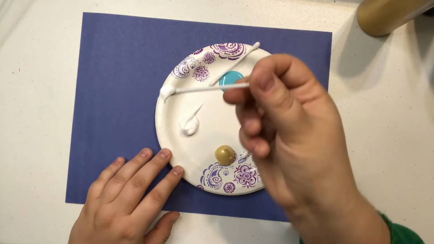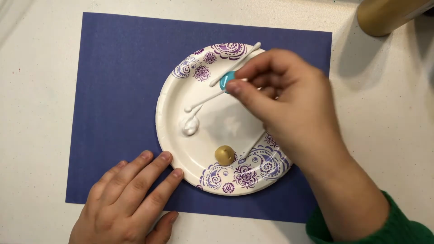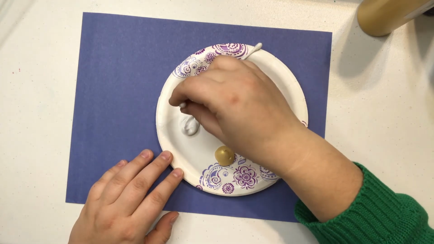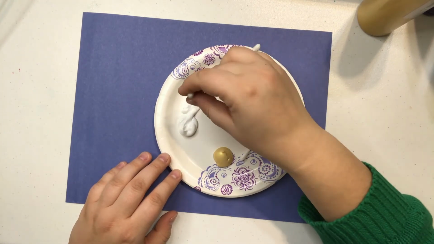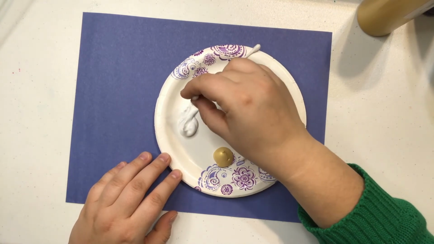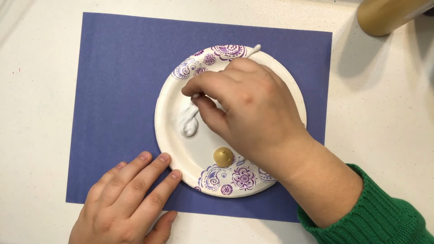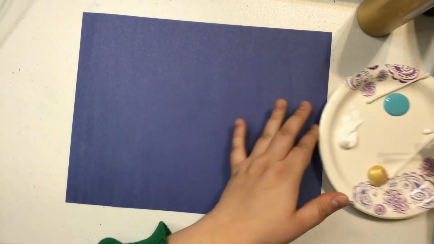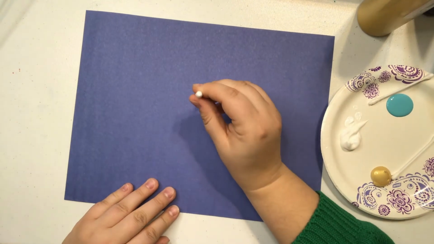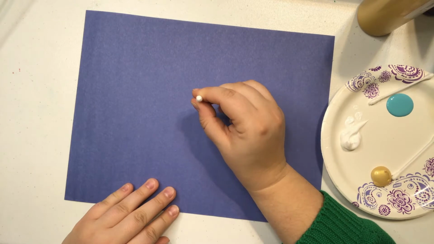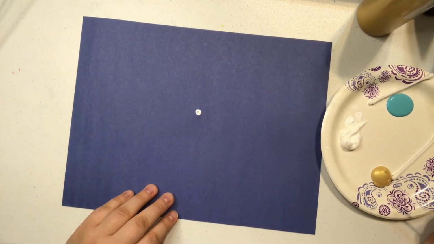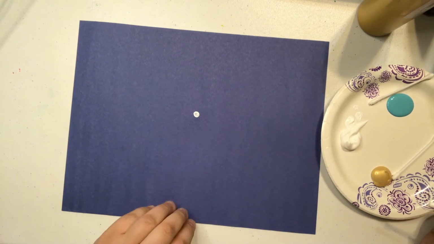Now, this might be a little bit too much paint, so I'm going to make sure that my paint is on my Q-tip, and then I like to dab it on my palette or my plate to make sure that it's going to create that beautiful dot. And I am going to make my first dot on my piece of paper, right in the middle, by gently pressing down. See how the Q-tip creates a perfect dot?